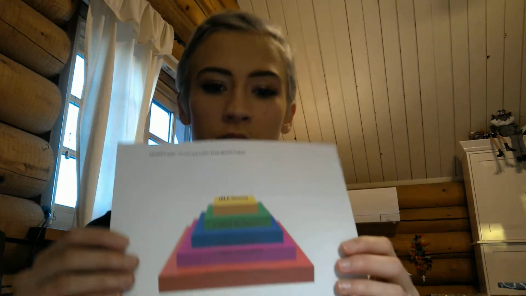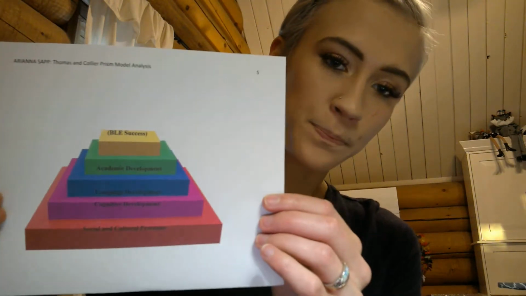speaking about. If I had more access to resources in the time that was given to us, I perhaps would have built this myself, but I thought that the 3D model was sufficient, and it gave me more of an opportunity to talk about the layers of the Prism model rather than the way I went about creating it. So this is what the model looked like in my essay.